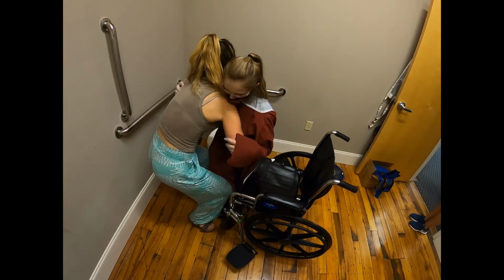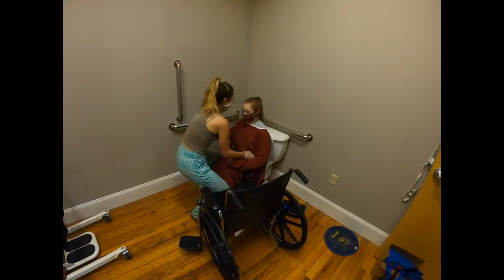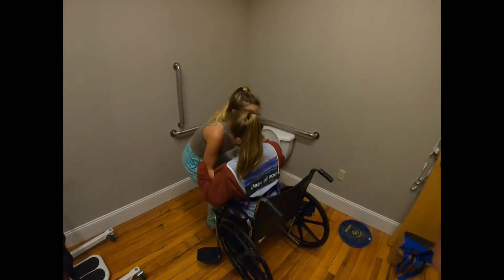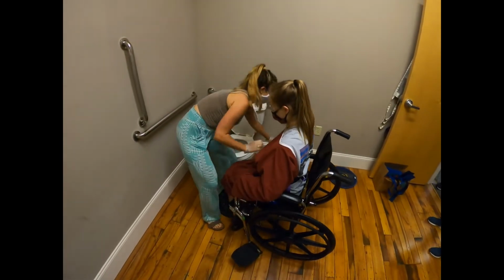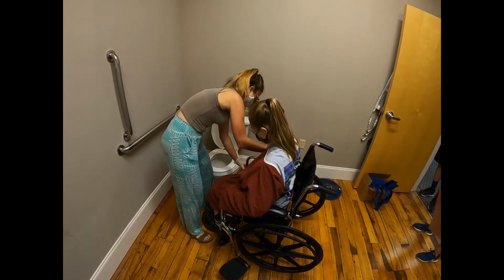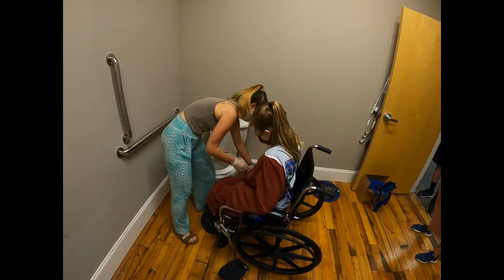Make sure that your body remains close to your loved one and reach around their torso to firmly grasp onto their gait belt. Have your loved one lean forward over their feet, and you and your loved one are going to do the work to pivot them back into the wheelchair. Once your loved one is seated, replace the footrests or any arm rests that you removed from the beginning.